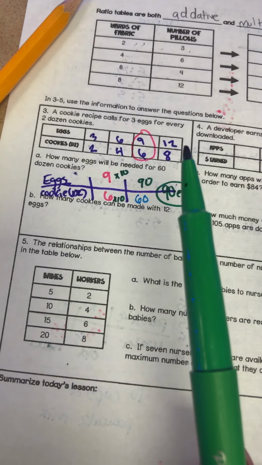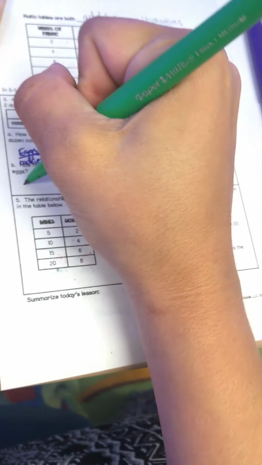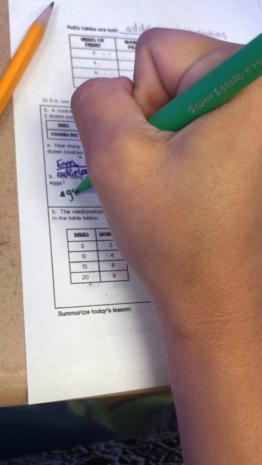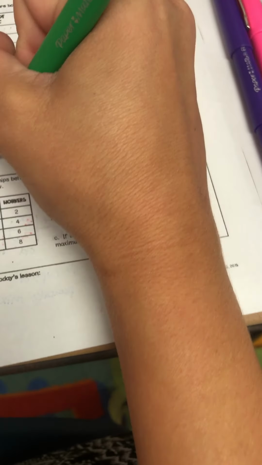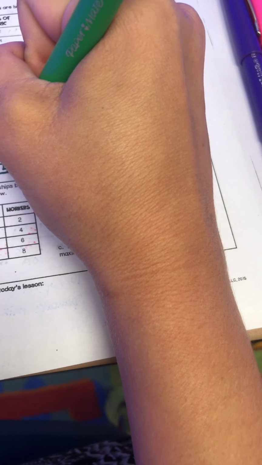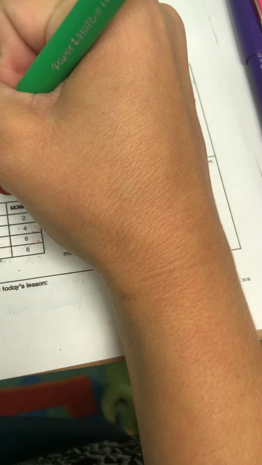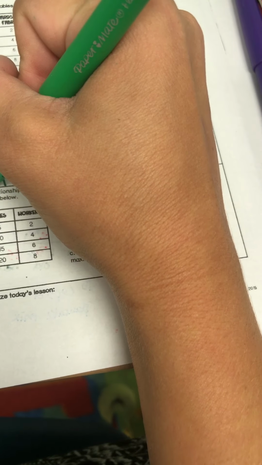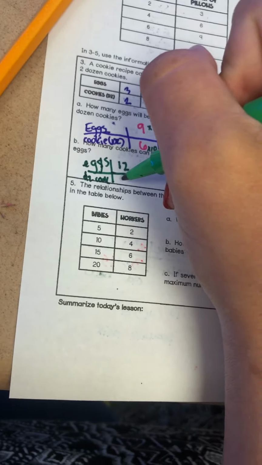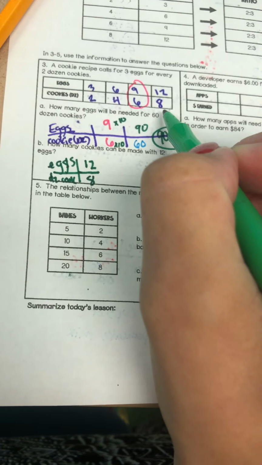If you have 12 eggs, it's 8. It says how many dozen cookies do you have? Okay, so then you have 8 dozen. So if you have 12 eggs, you have 8 dozen cookies.